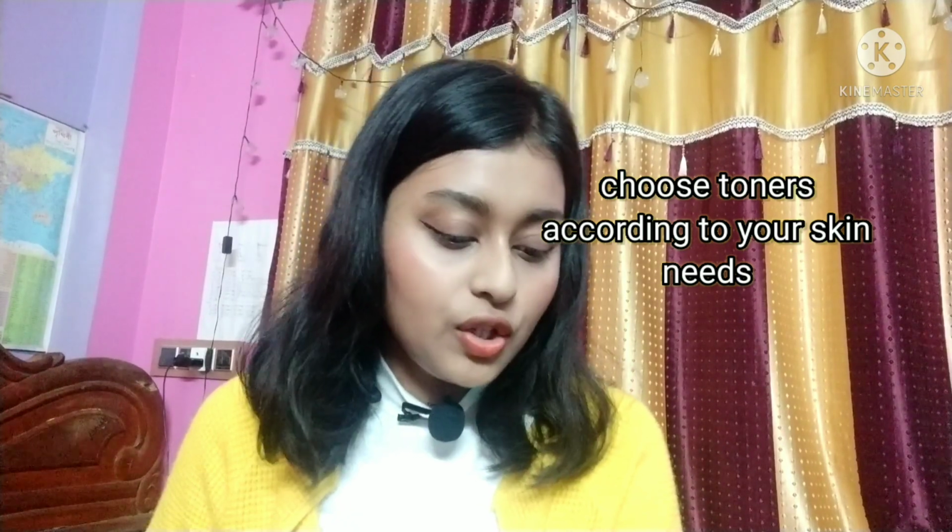And next are exfoliating serums. There are some exfoliating serums like AHA, BHA, PHA. You use them twice a week or once a week to exfoliate your skin. If you are a beginner into chemical peels or exfoliating serums, then I think AHA BHA toners or AHA BHA cleansers are a good start to introduce your skin to these chemicals.